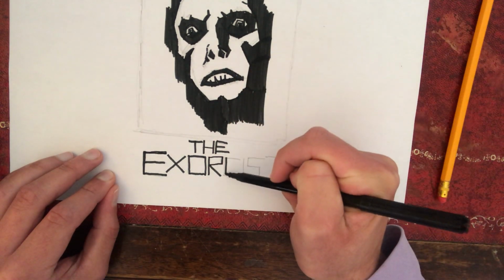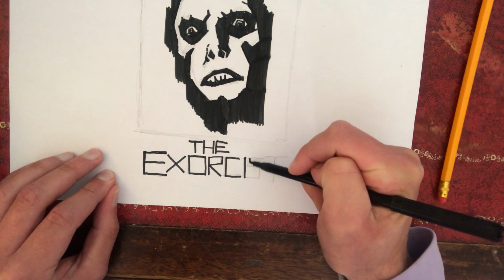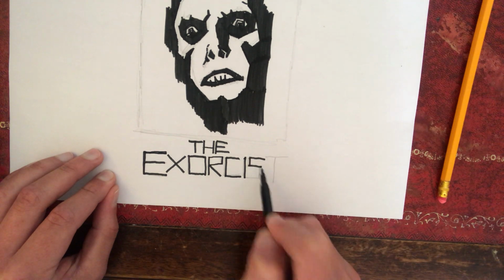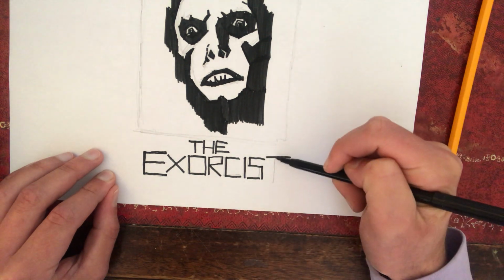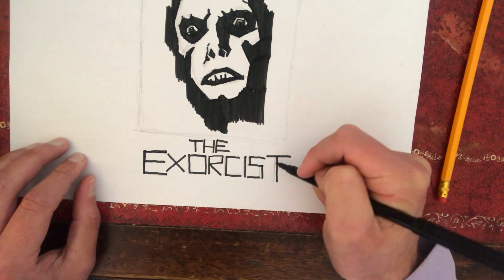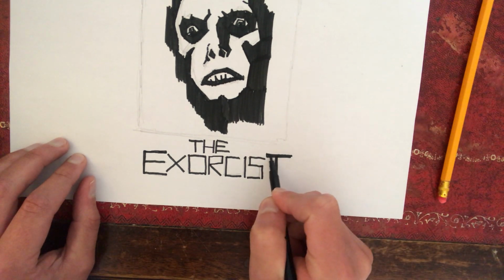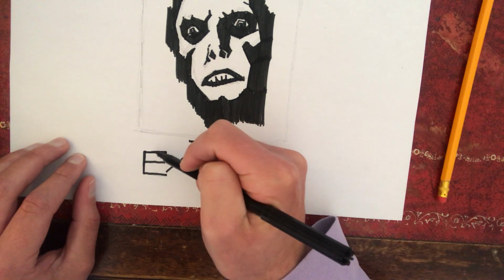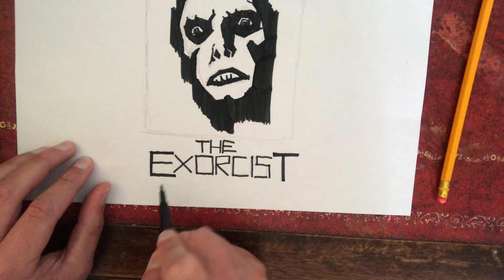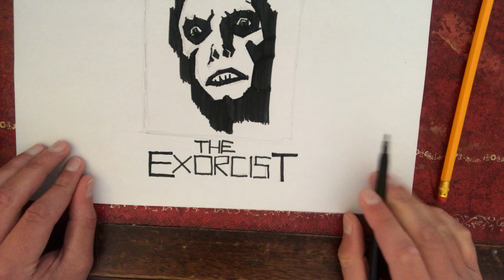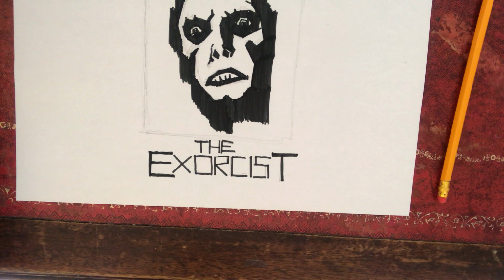So I'm just going to draw that in like this. I am rushing it ever so slightly, so I'd like you to take your time. So there we go. And you'll notice with the fonts that there's a slight change in the thickness of the lines as well, so you might want to go over some of those and just really push that. Imagine you are Saul Bass for this task. How would Saul Bass design a poster for your chosen film genre? So I've chosen The Exorcist, but I could choose any film that I wanted.